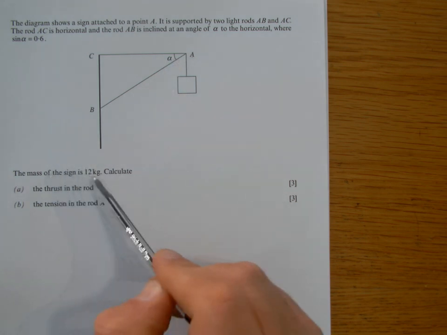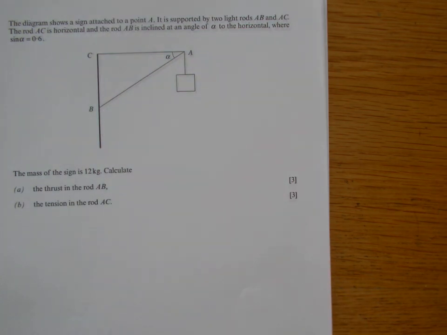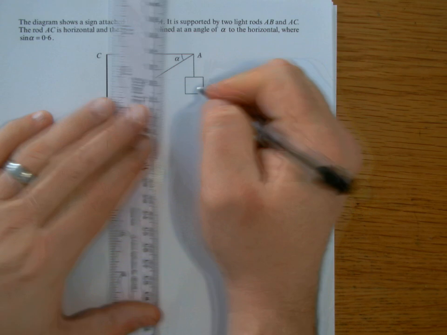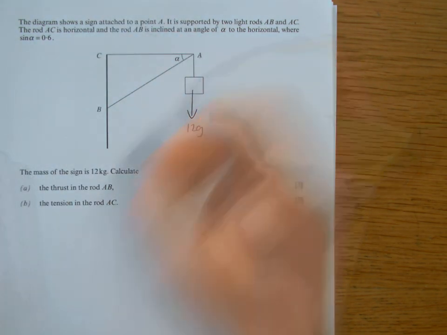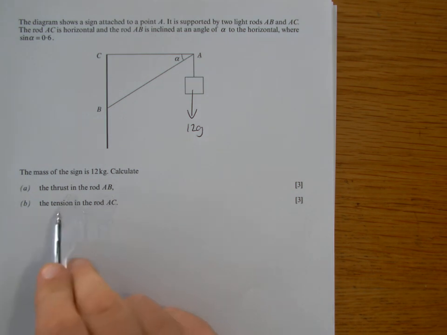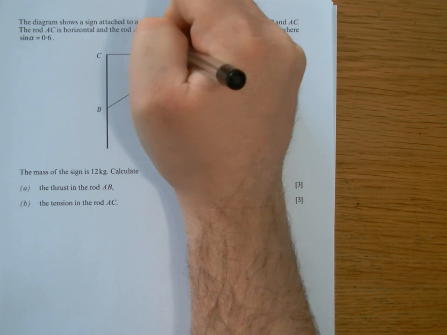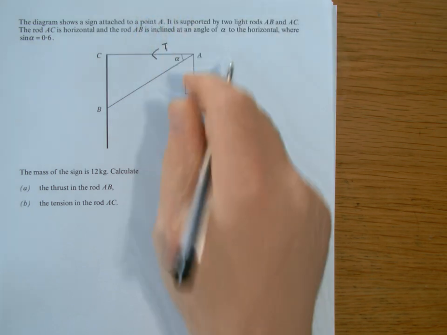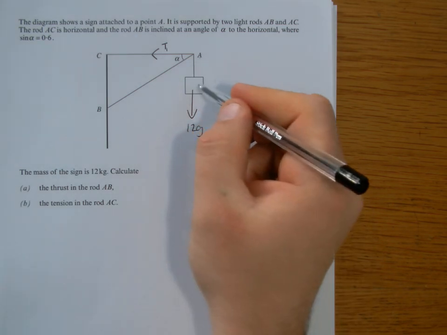Then we have the mass of the sign is 12 kilograms. So we can establish the weight of this sign will be 12g. And then it asks us to calculate the thrust in the rod AB and the tension in rod AC. Now, of course, we're familiar with the term tension in AC. So maybe we'll put tension going that way, because it is literally holding that sign up, isn't it? Tension in that rod is making sure this is in place.